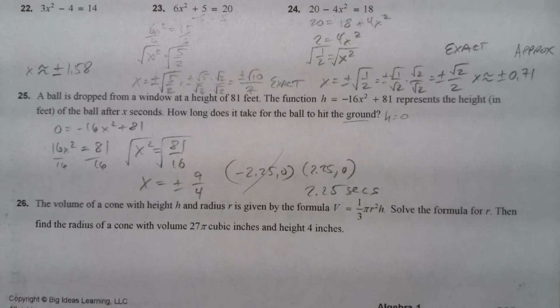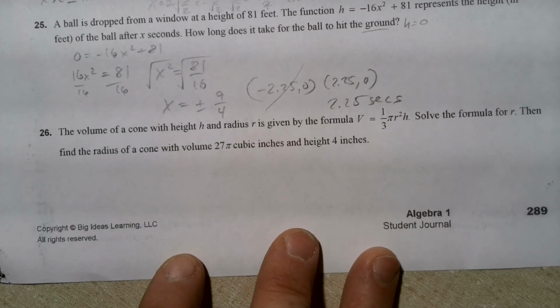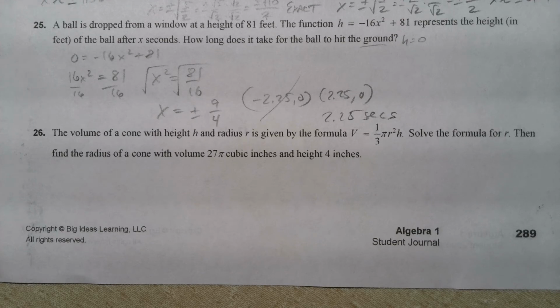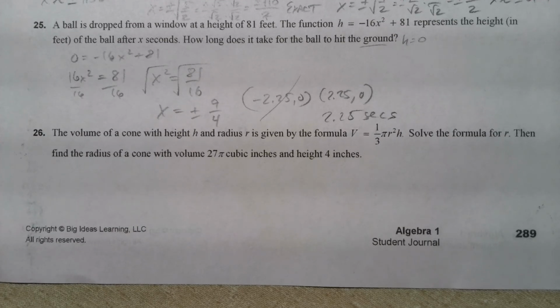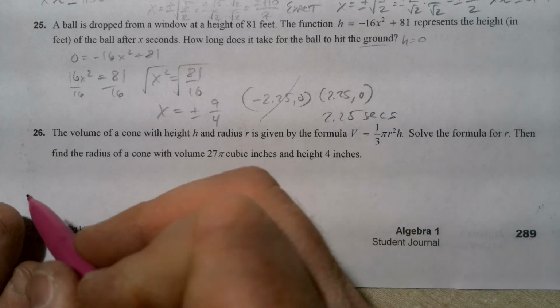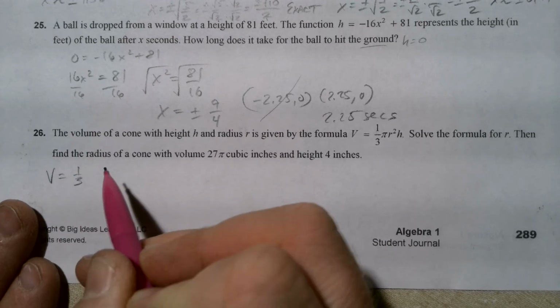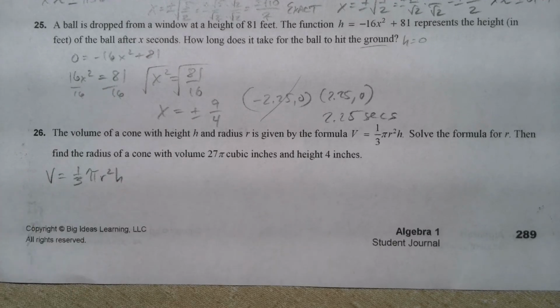Okay. Last one, 26. The volume of a cone with height h and radius r is given by the formula volume equals 1/3 pi r squared h. Solve for r. Then find the radius with 27 pi cubic inches and a height of 4 inches. Back in the first unit of the year, we did something called literal equations. And that's where we isolated pieces and moved them around in order to solve for a particular variable.